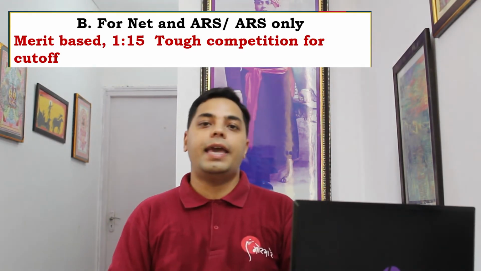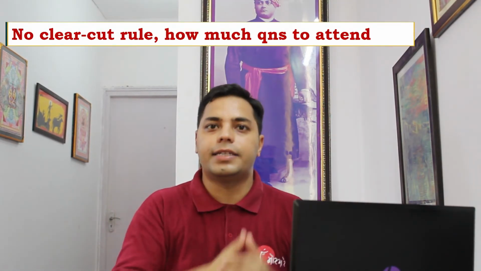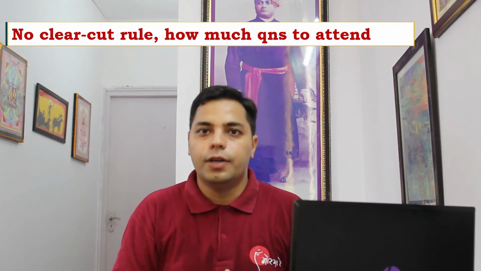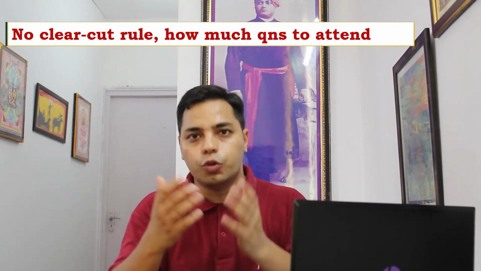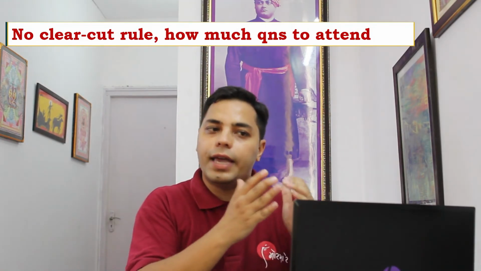Where cutoff is the game, then you have to increase the number of your right questions. So the first thing they should note, there is no clear-cut rule. Like in NET, you have to clear 50% marks, at least for the general category, and for other reserved categories, that is still a lesser range. So you can visit the notification according to your category where you belong. So there is no clear-cut rule for ARS pre.